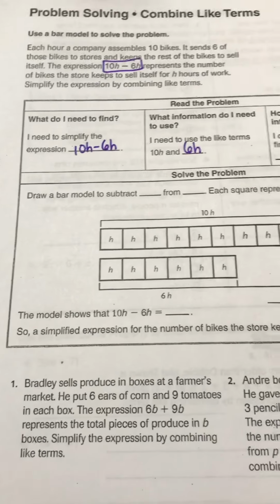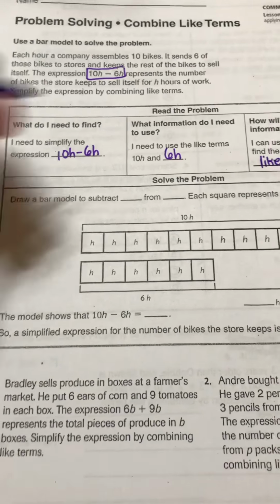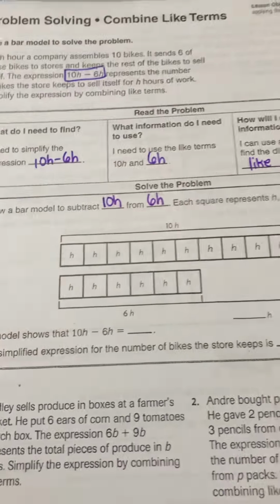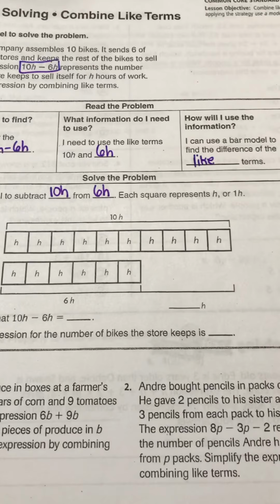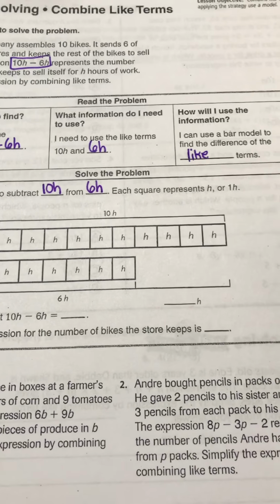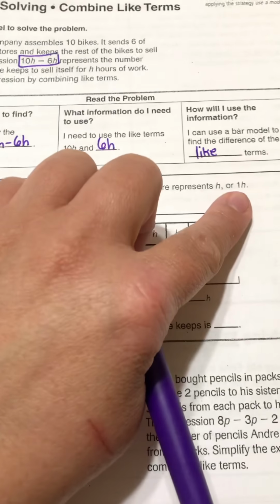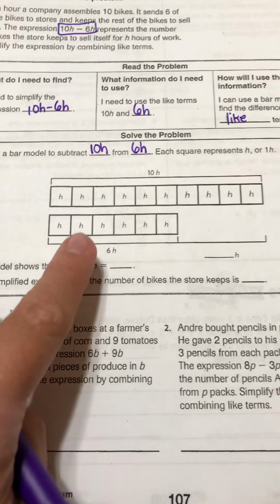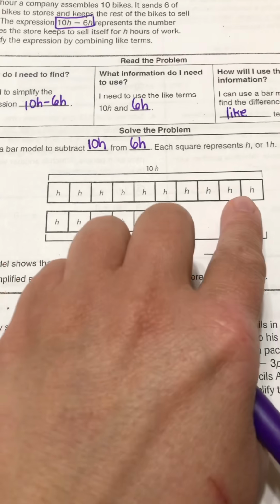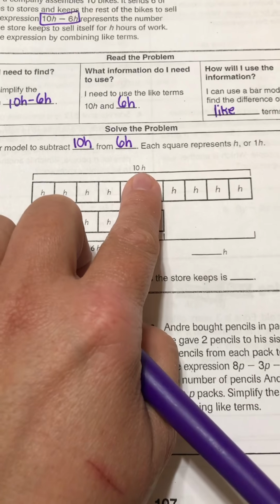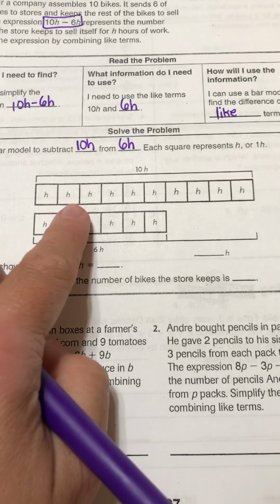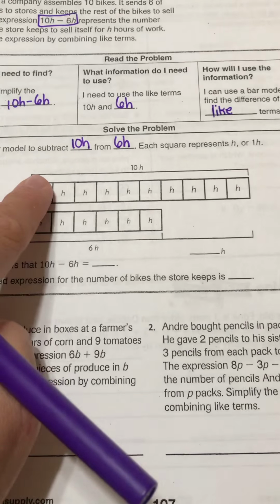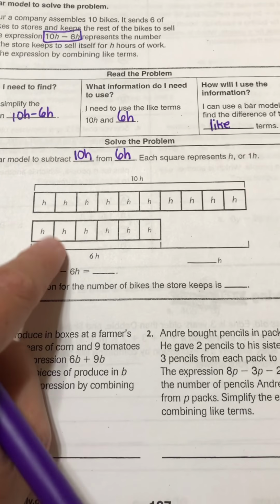Solve the problem. Draw a bar model to subtract. So we are taking our 10H and we are subtracting 6H from it. Each square represents H or 1H. Remember that 1 is invisible. So we are starting with our bar model with how many total squares we have, which is 10H. So we have to have H written 10 times total. And then just go ahead and label that with the 10H, which they already did for us.